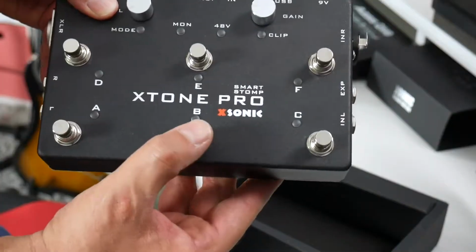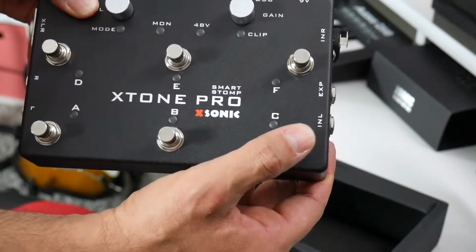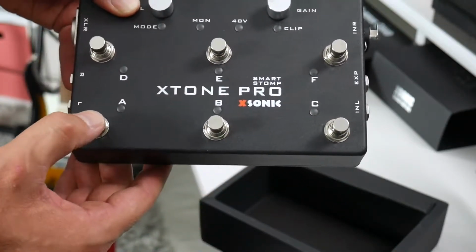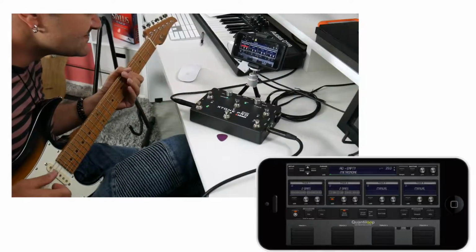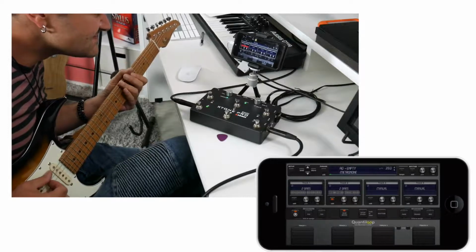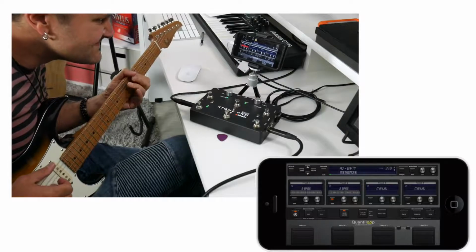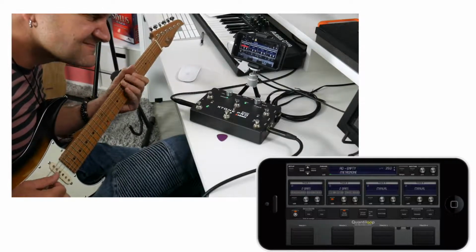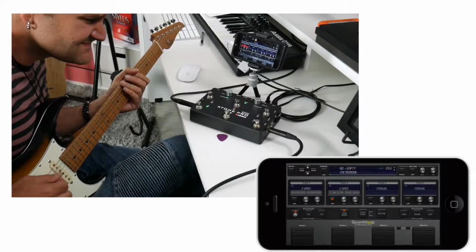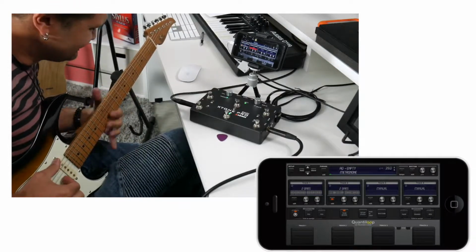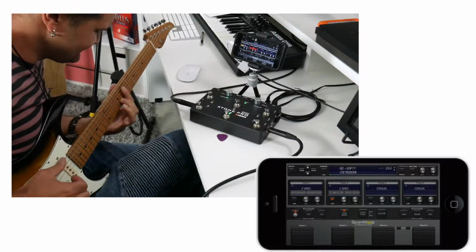Another very useful feature of these MIDI switches, because they are programmable, you can assign them to whatever you want. You can use different looping apps that are available. Here I'm using an app called Quanti-Loop. You have 4 individual loops, and I simply assigned the different switches of the XTONE Pro to trigger the record and play for all the different loopers available in Quanti-Loop.